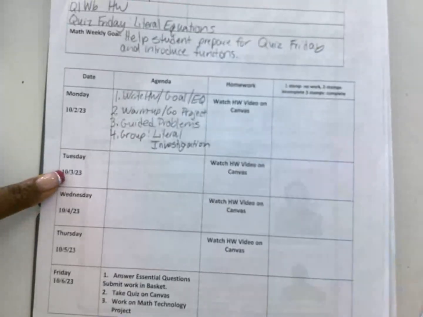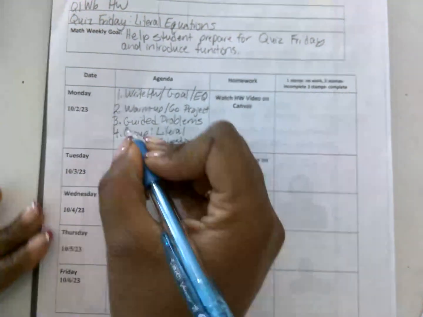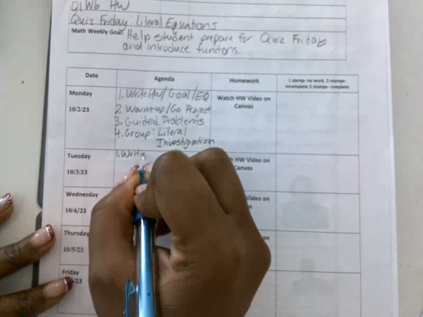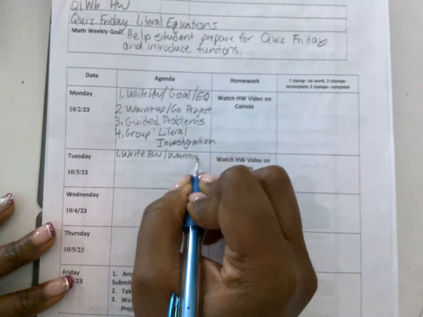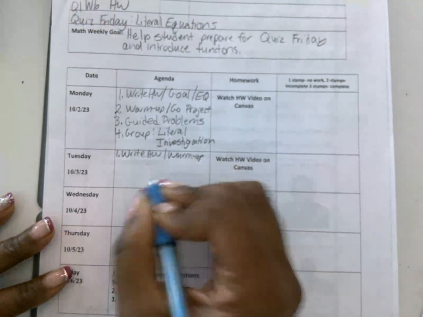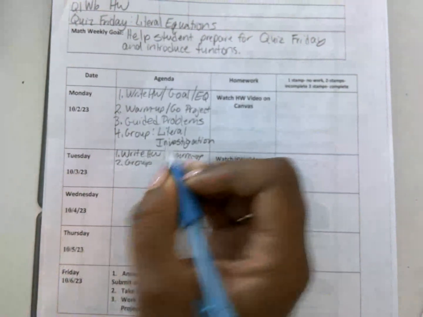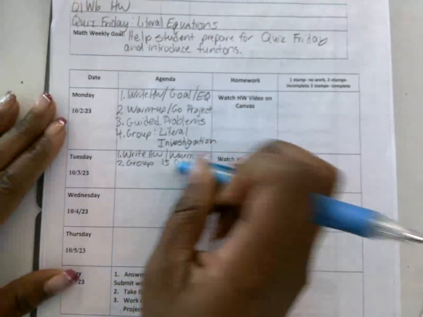So today is October the 3rd. We're right on time. The agenda goes as follows. We should have already written our homework in our planner. We should have already completed the warm up. I'm going to go over the warm up. I've already checked your homework. I'm going to give you about 15 minutes to complete the group assignment.